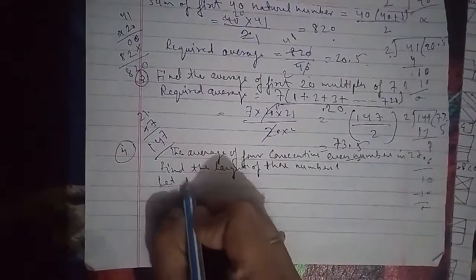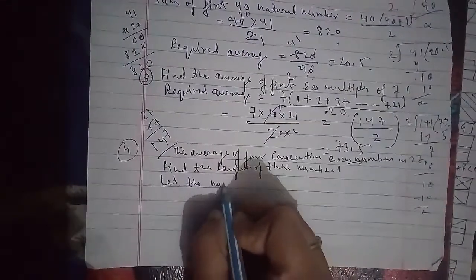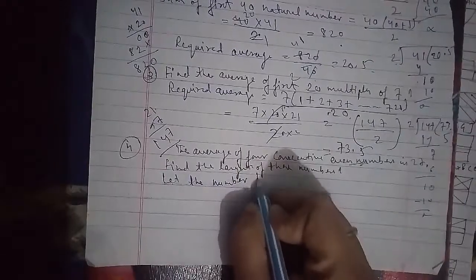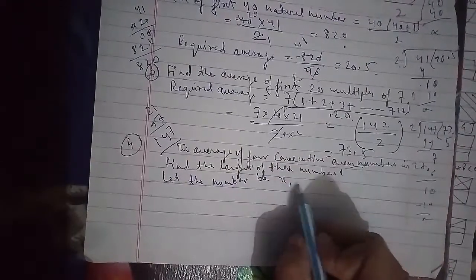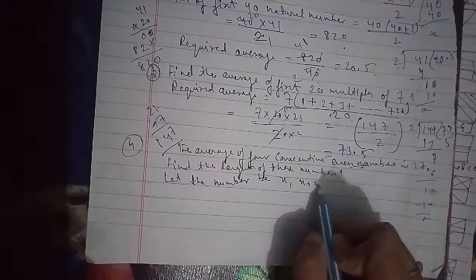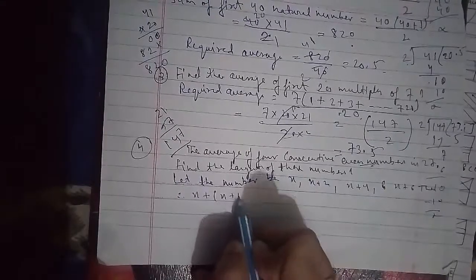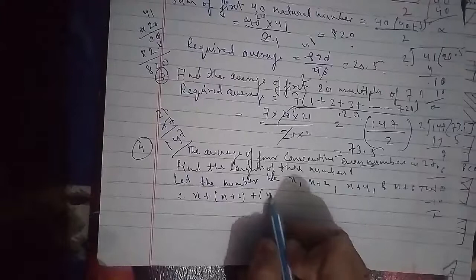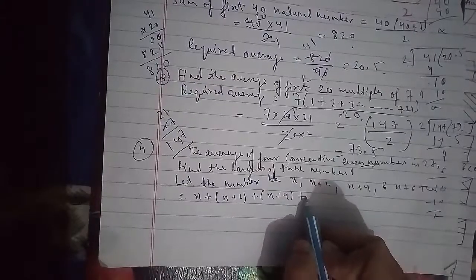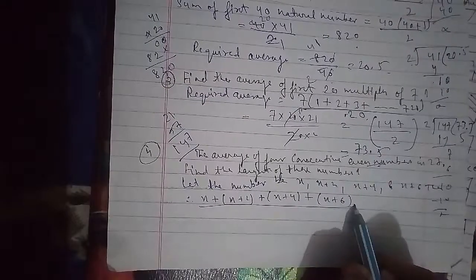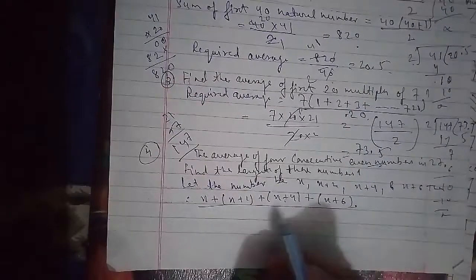Now if we take 4 common, it becomes 4 times (x plus 3) upon 4. So the 4 cancels, and it equals 27. So we get x plus 3 equals 27. Then the plus 3 goes to the other side as minus, x equals 27 minus 3. So we get 24. The value of x is 24. That will be the right answer for this step as well.